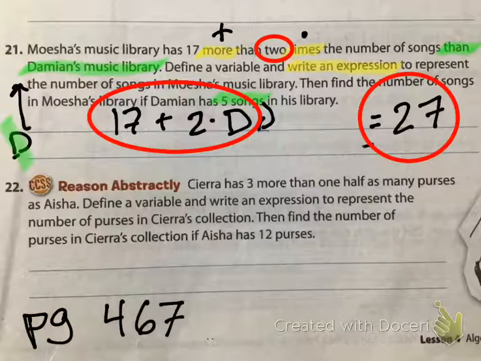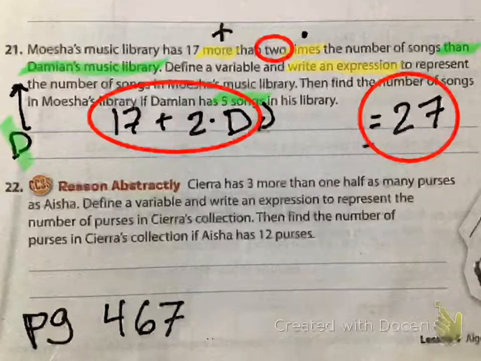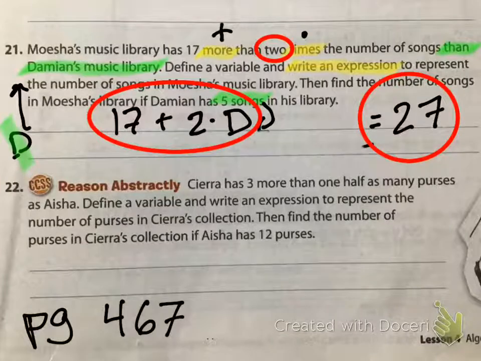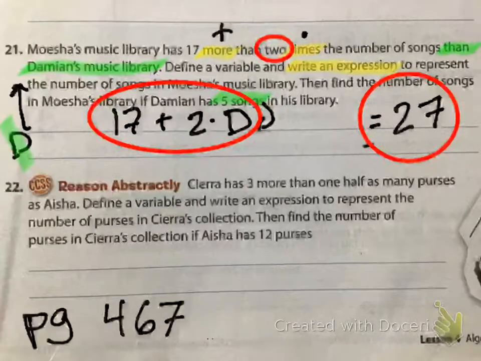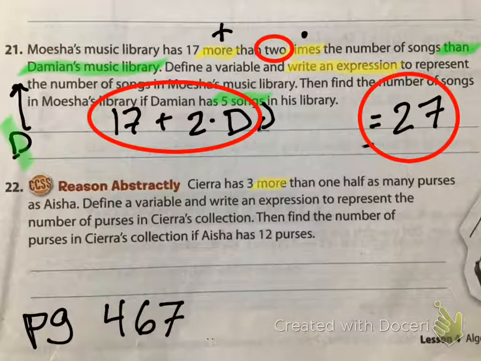Sierra has 3 more than 1/2 as many purses as Aisha. Let's look at that first sentence and highlight our important words. What's our first important word, Ben? 3 more? Yeah, we've got more, and we know that it's going to be 3 more. More means plus. We see that more than, but once again, based on the commutative property, the than is not important.